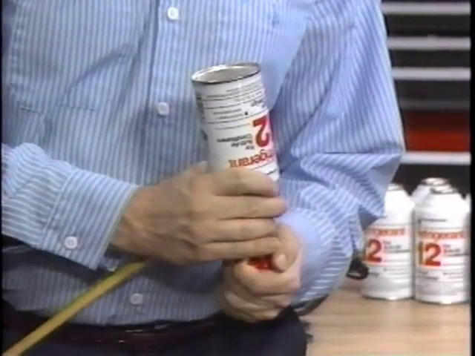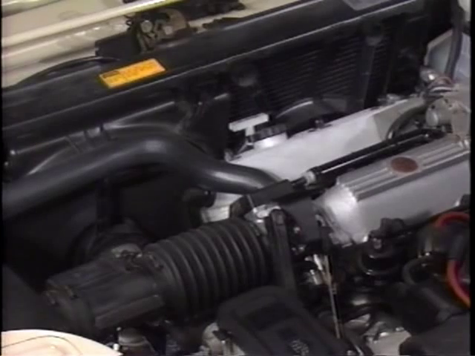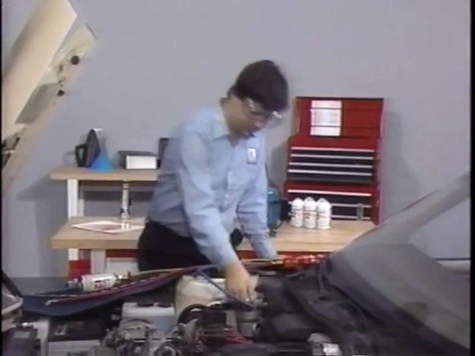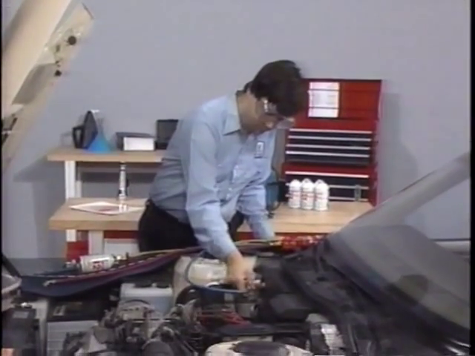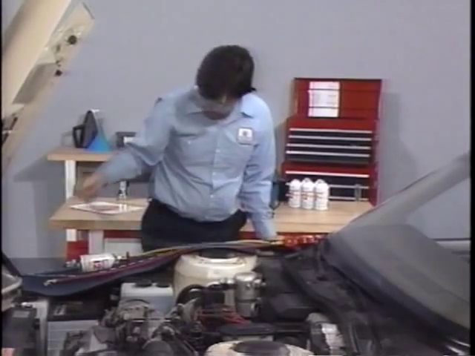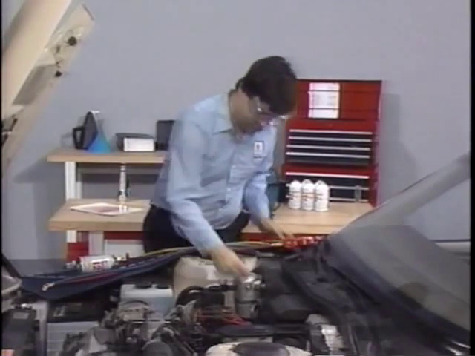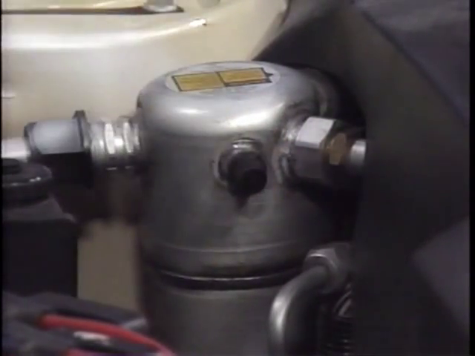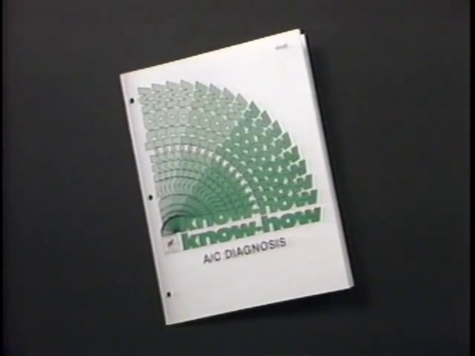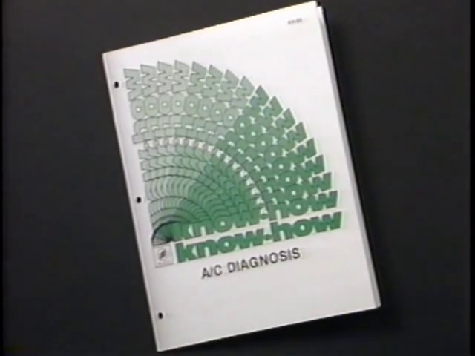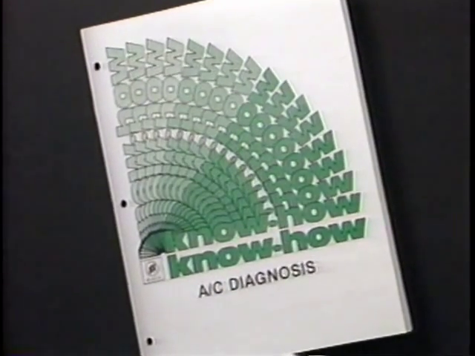Close the valve at the refrigerant source and run the engine and AC system for another 30 seconds to clear the lines and gauges. Disconnect the low side hose from the fitting at the accumulator. Never remove a line from the gauge set itself while the line is still connected to the AC system. Replace the protective cap at the accumulator low side fitting and shut the engine off. Charging is now complete. You'll find more detailed information on air conditioning diagnosis in the know-how reference manual that accompanies this program.